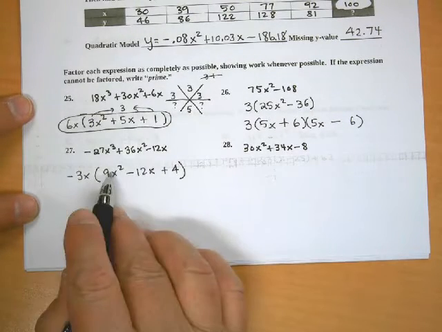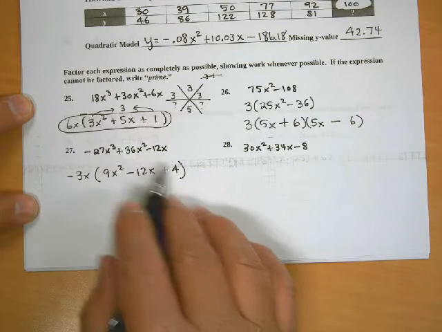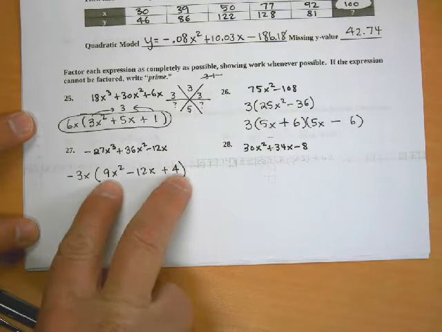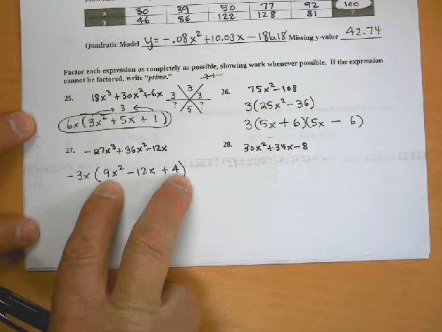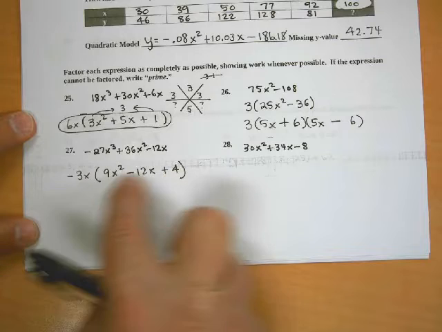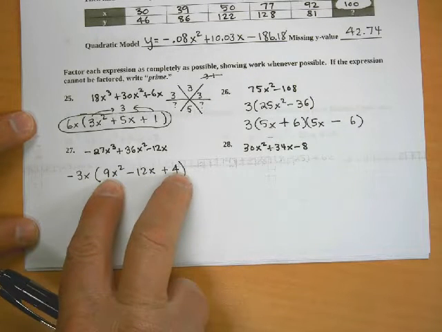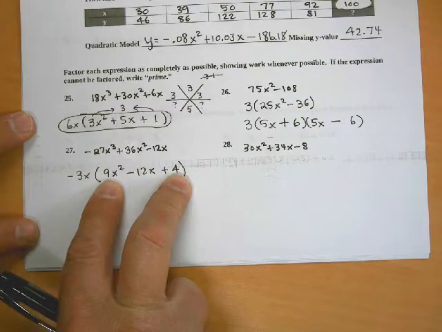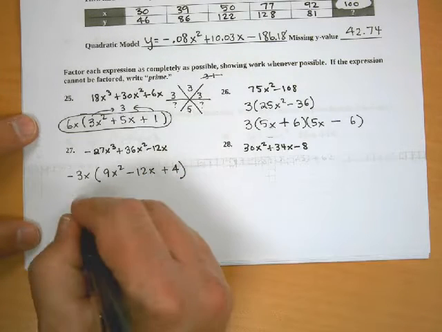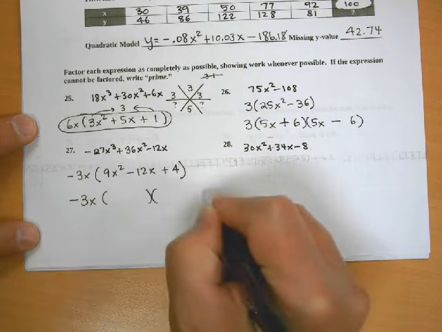And if you distribute here, you'll get that. If you distribute here, you'll get that. And if you distribute here, you'll get that. Now what we have here is perfect squares on the ends. And we have to see if this middle term is right, because it looks like we've got a perfect square trinomial going on here. 3x times 3x, 2 times 2. And if you take 3x times 2, that's 6x, and double it, you get the middle term. So this is perfect. You're going to say 3x times 3x.